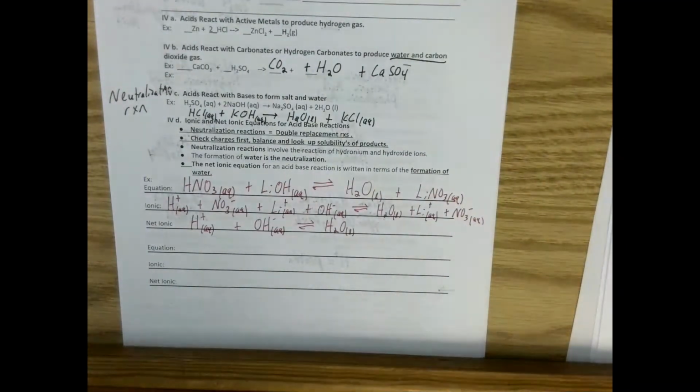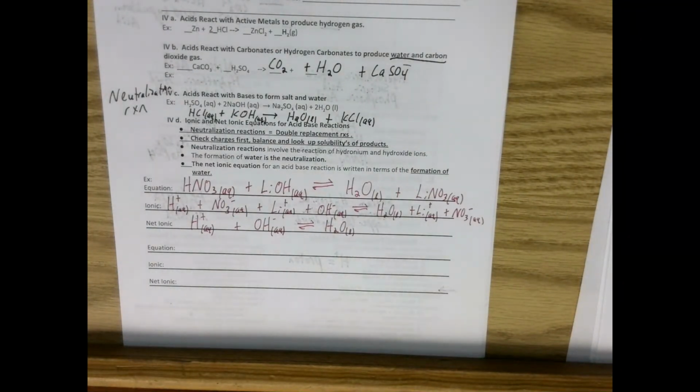So if I have a metal hydroxide plus an acid, one of the products is always going to be what? Water, right? Which is the liquid. So the net ionic equation for a metal hydroxide plus an acid is always going to match that.